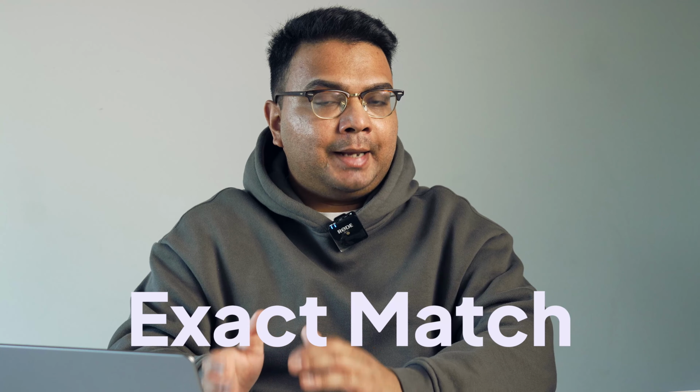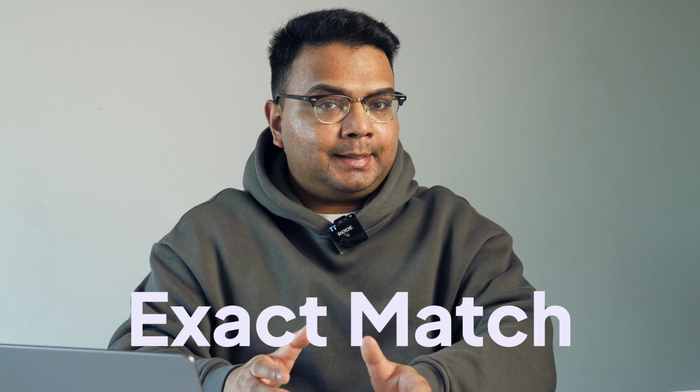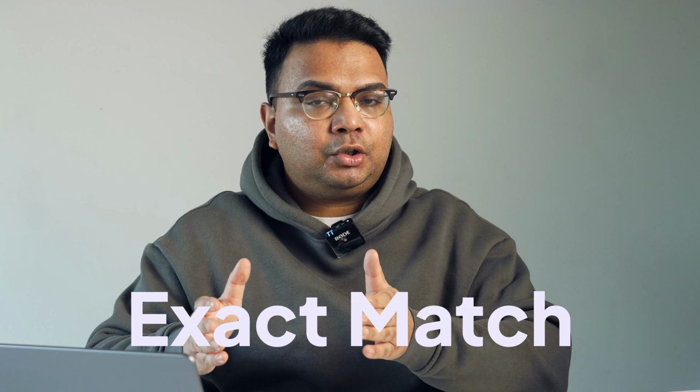So the third and last match type Google has is called exact match. Now, the way exact match works is that your ad should only show for the exact keyword you are targeting. So for example, if we are using organic dog food with an exact match type, we should only show for organic dog food, not buy organic dog food, not best organic dog food, not any misspellings. We should only show for that.